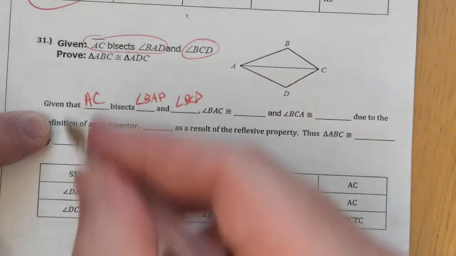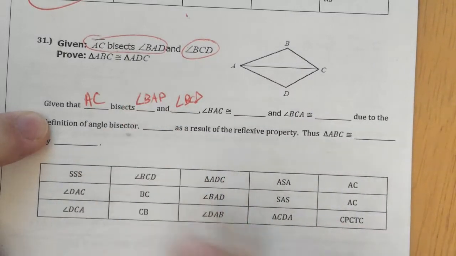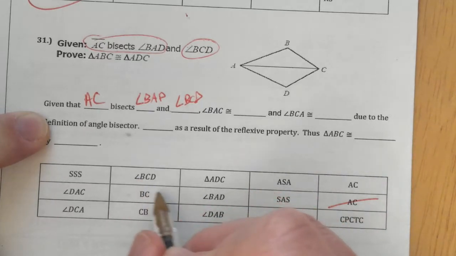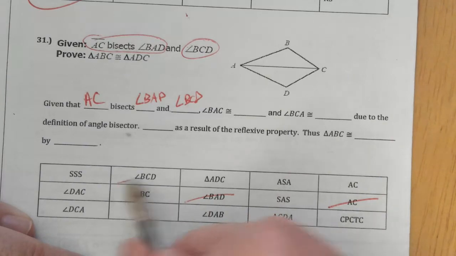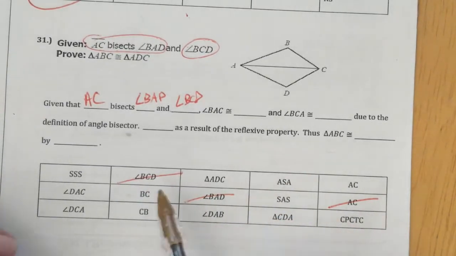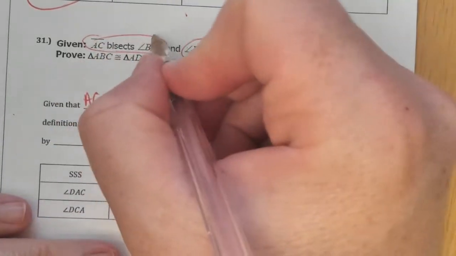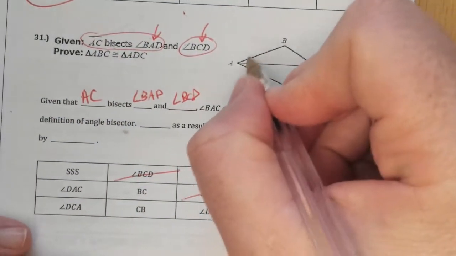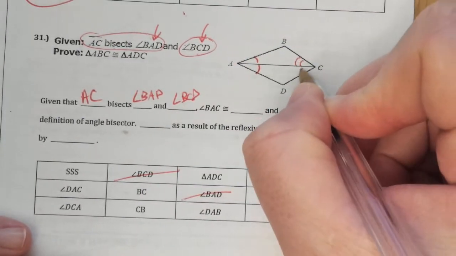Don't reinvent the wheel, just plug stuff in. So I'm just dragging those things in there. So AC, angle BAD, and BCD, boom. Make sure that you're doing the angles and not the triangle thing. Okay, so we know that angle A got cut in half and angle C got cut in half. So this angle is equal to this angle, and this angle is equal to this angle.